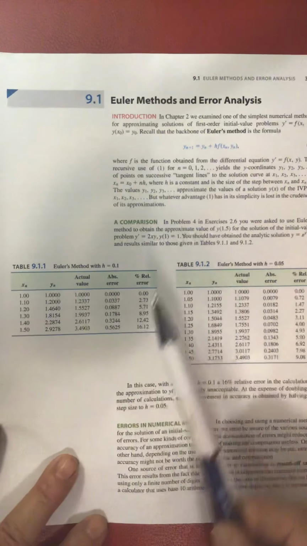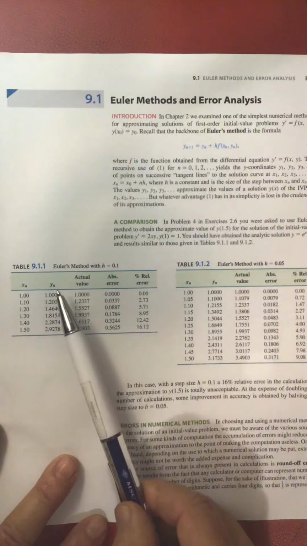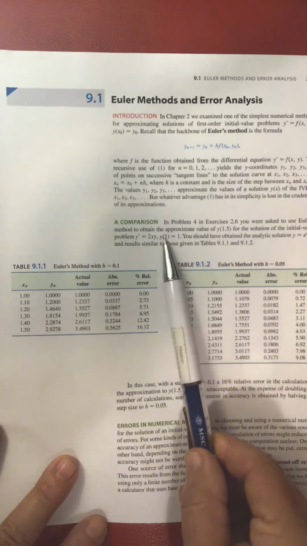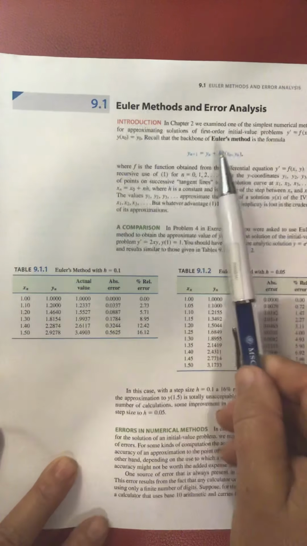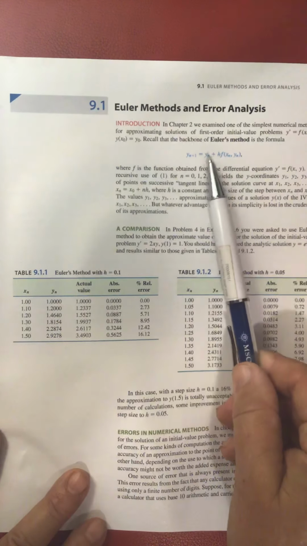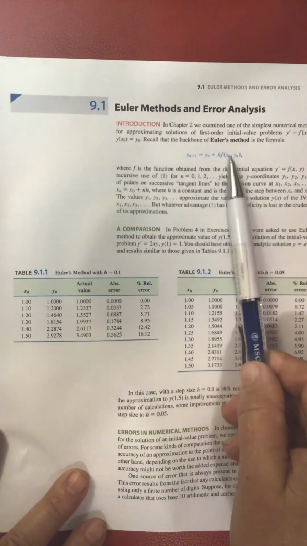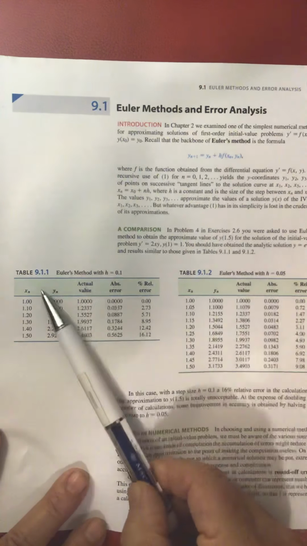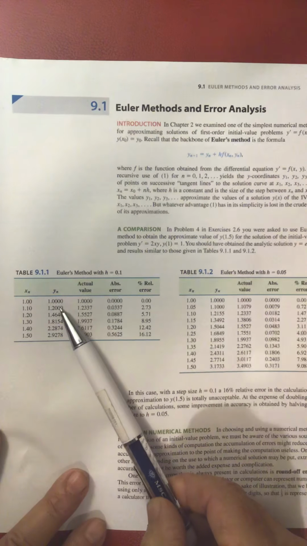That's what we want to see: what are we at 1.5? We have our first x value and our first y value, so I plug those in, and we get 1 plus 0.1 times 2 times 1 times 1, and you would get 1.2.